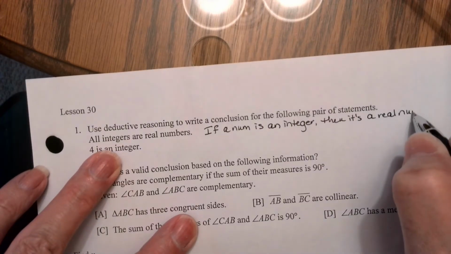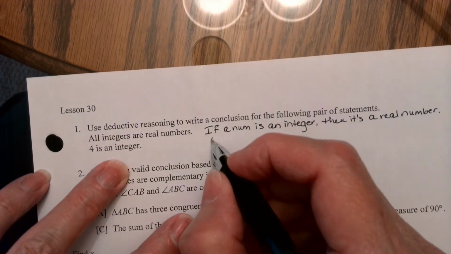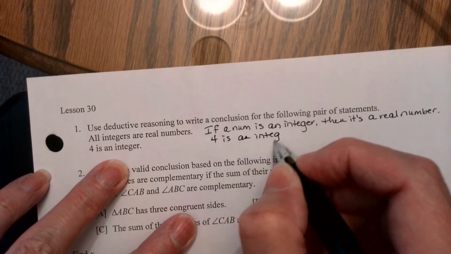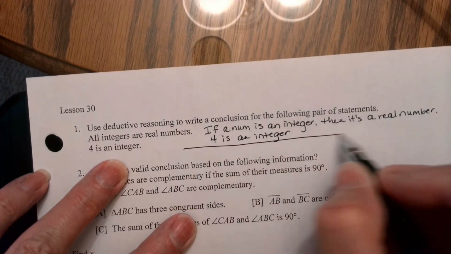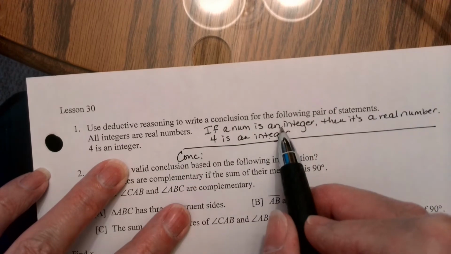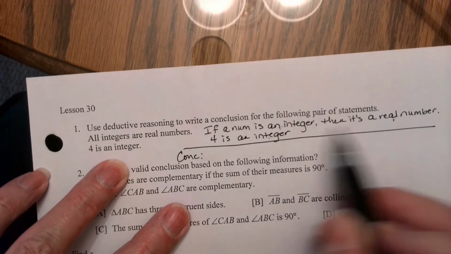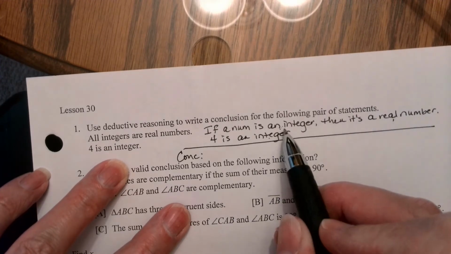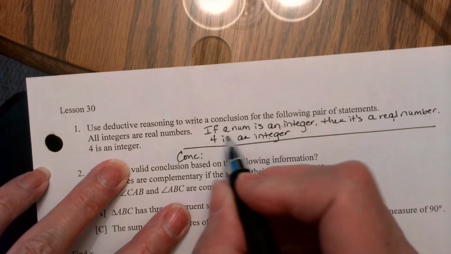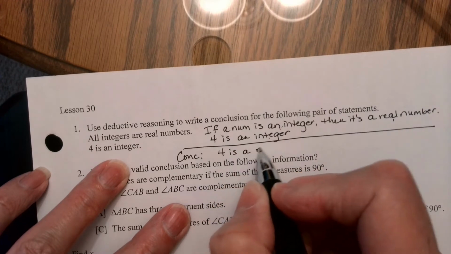So change the first one to the if-then statement. Then 4 is an integer. That's what they gave you, the second one. So if you have this and this, what is your conclusion? If this one refers to the if part, then you can conclude this. If it refers to the then part, you cannot make a conclusion. So 4 is an integer, since it refers to this, then you can say 4 is a real number.